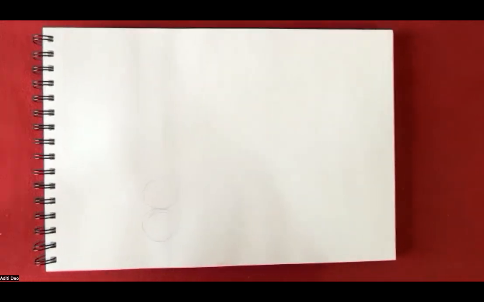And see, our picture is also going to be the similar size of what you've shared on WhatsApp, right? Yes, yes.